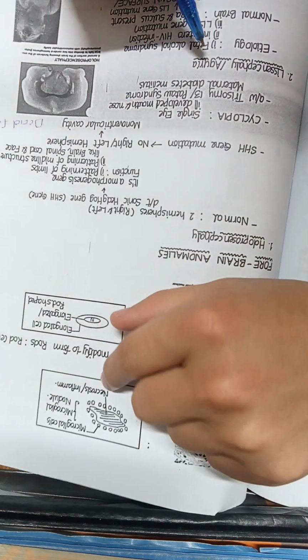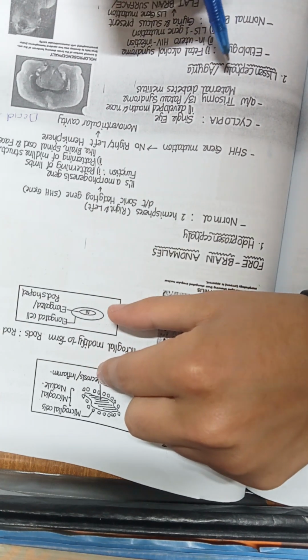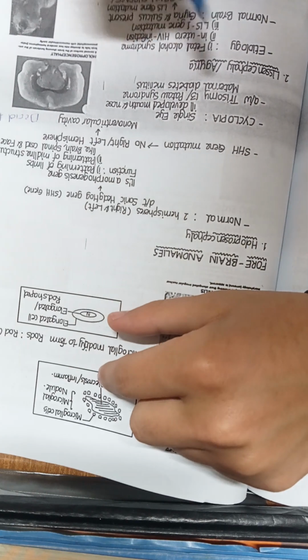Now dear students, let's discuss lissencephaly or agyria. Agyria means that there is absence of the gyri. Normally in the brain there is a presence of gyri and sulci, but when there is absence of gyri, it is called agyria, and it is also called lissencephaly.